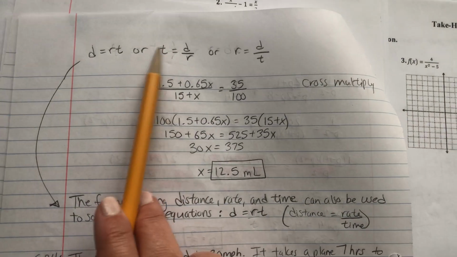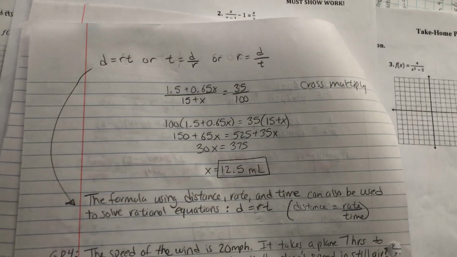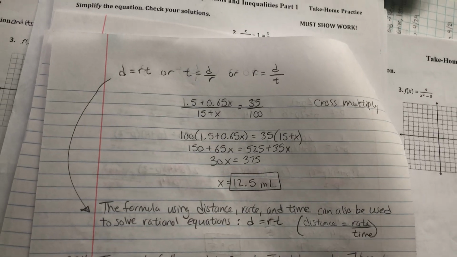Ignore this up here. This goes with something down below. So that's guided practice 3. And I'm actually going to stop this video, give you a chance to process, and you can move on to the next video when you're ready.